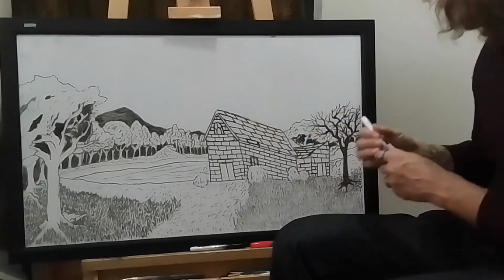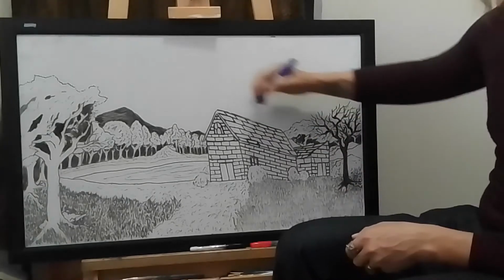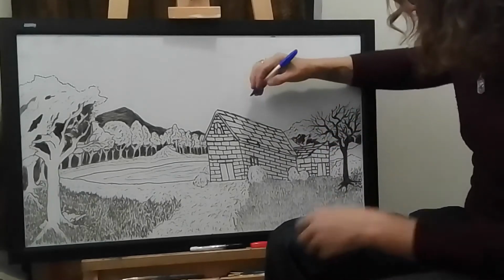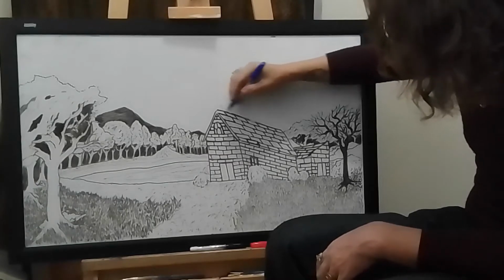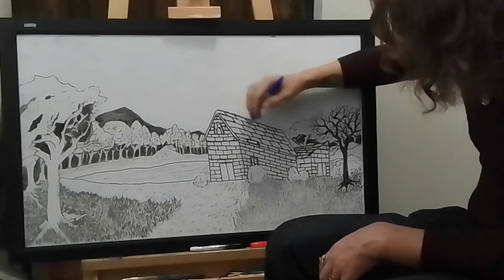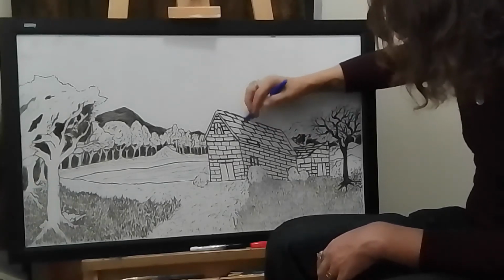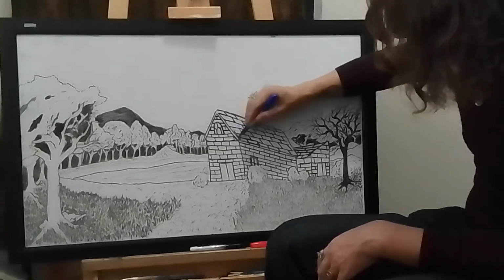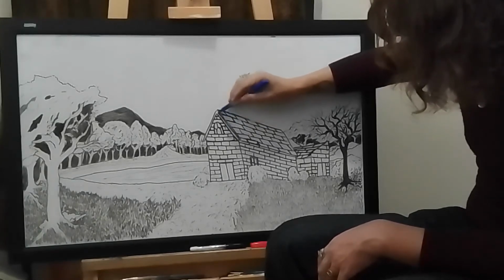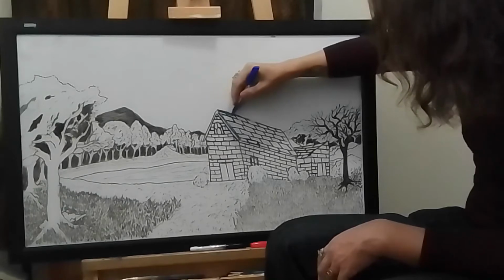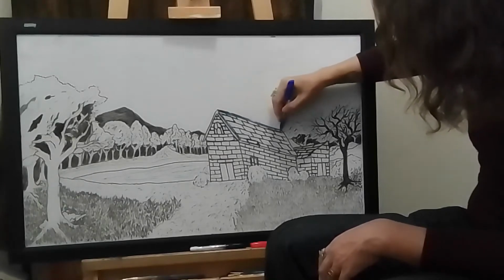So let's start with just this little structure right here. We've got the roof, all these different facets here. So let's look at the actual shape of the roof, right? Boom. This is a rectangle.